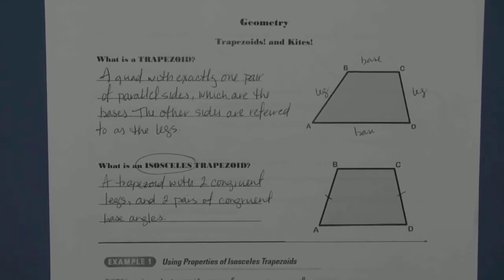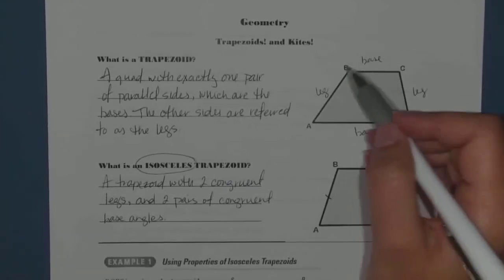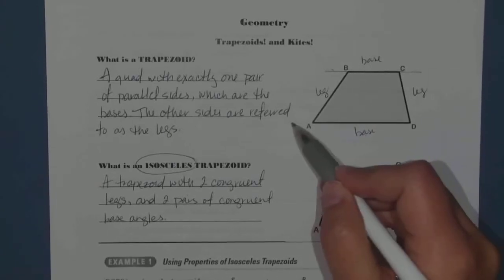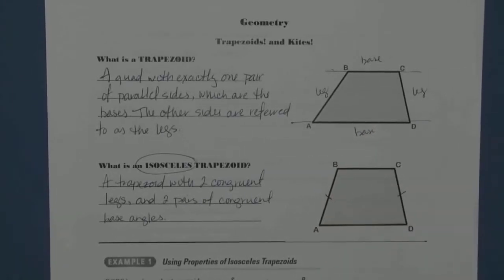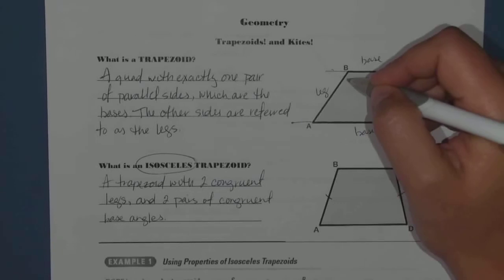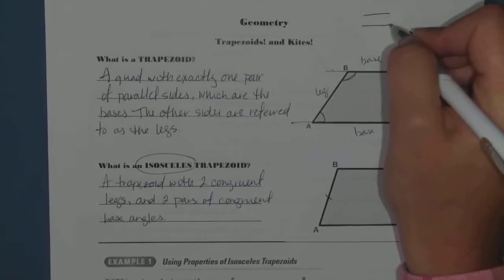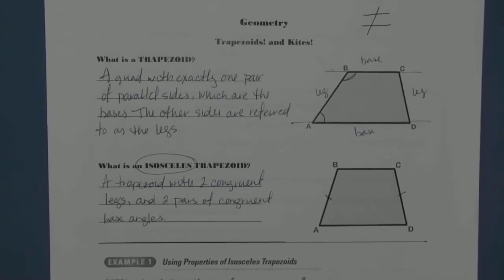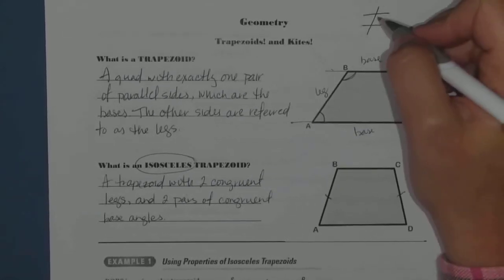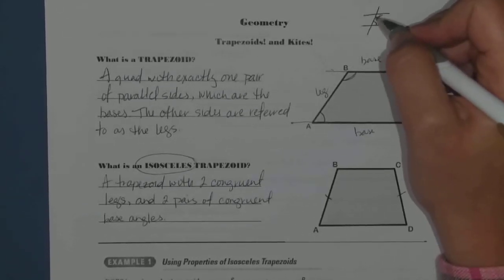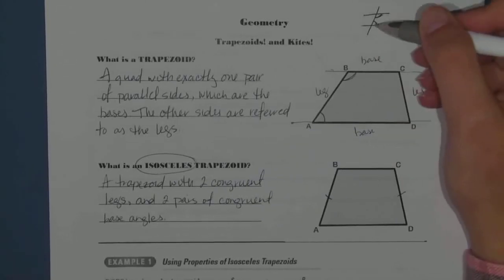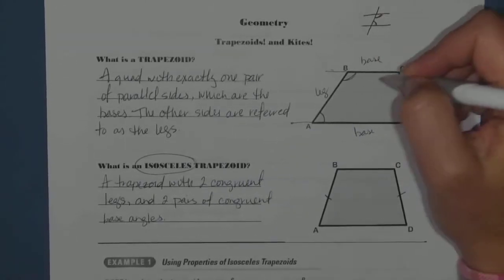Now, if these sides are parallel, then my question to you is, what kind of angles do we have right here? Just envision or remember that old diagram that we spent so much time on that feels like forever ago. These are same side interior angles.